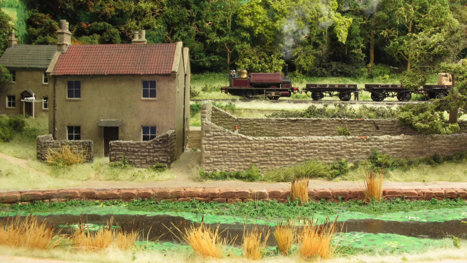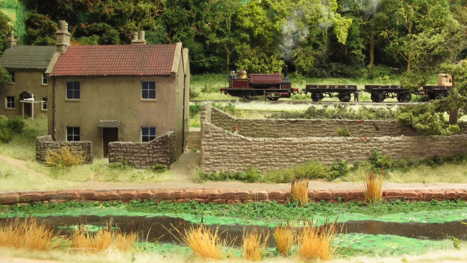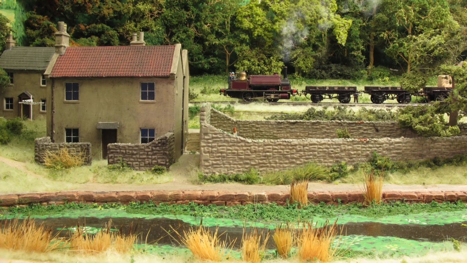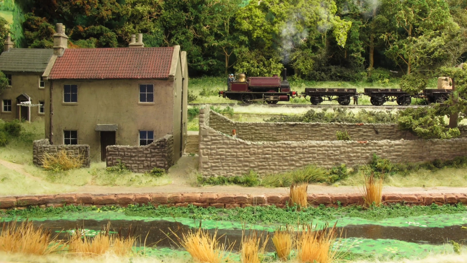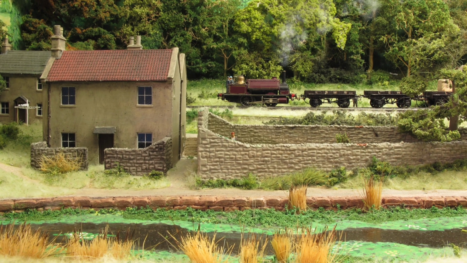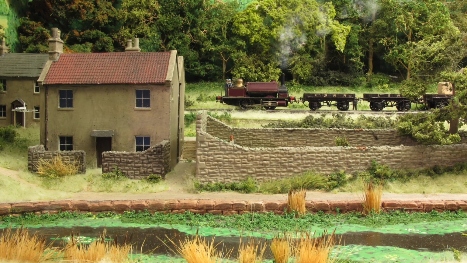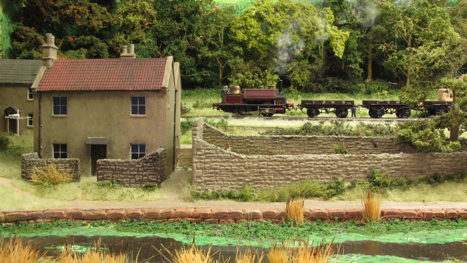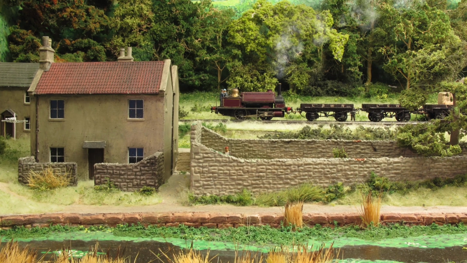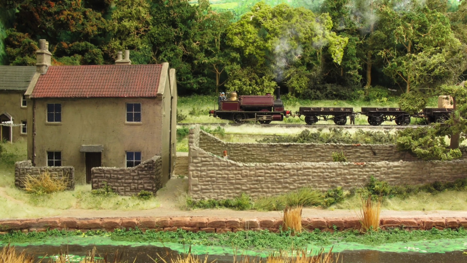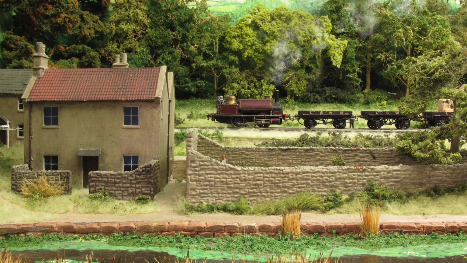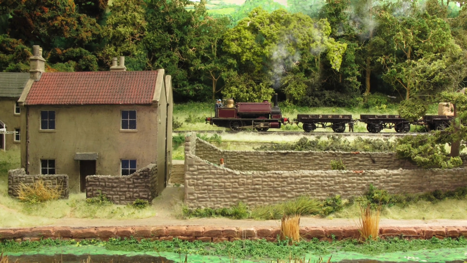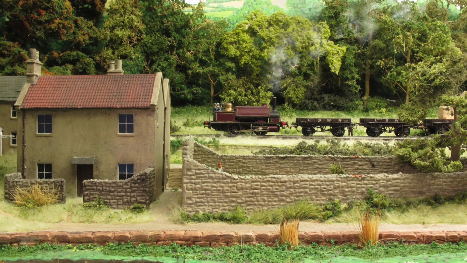Here's how I've tried to blend the two. You've got the wharf and the couple of sidings on a slightly higher level than the cottage and the canal in the foreground. So you've got Somerset here and Gloucestershire and the Forest of Dean up here. And hopefully the two have blended reasonably well. Okay.